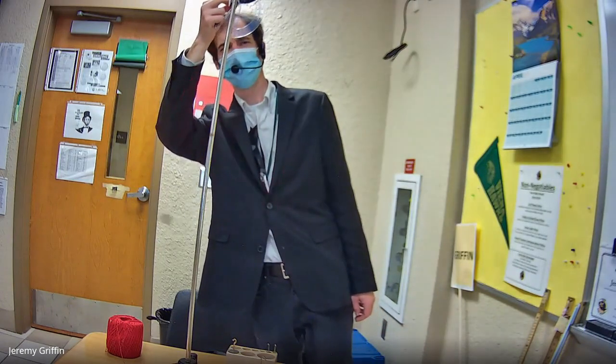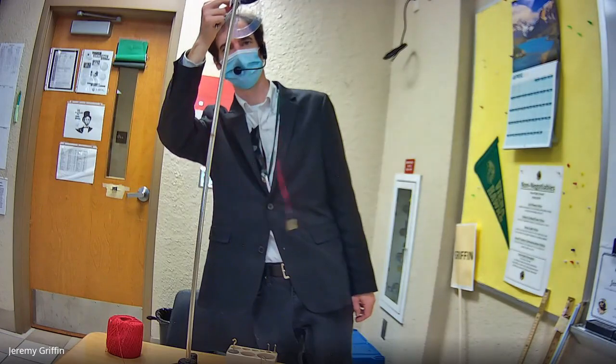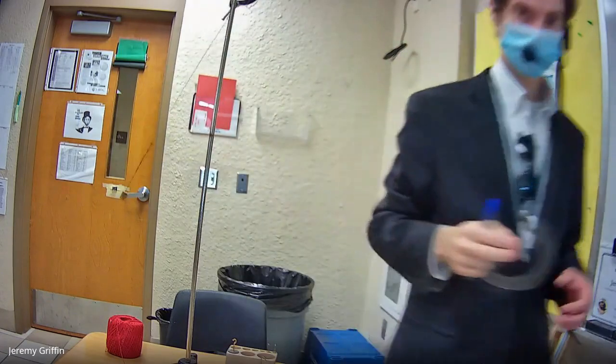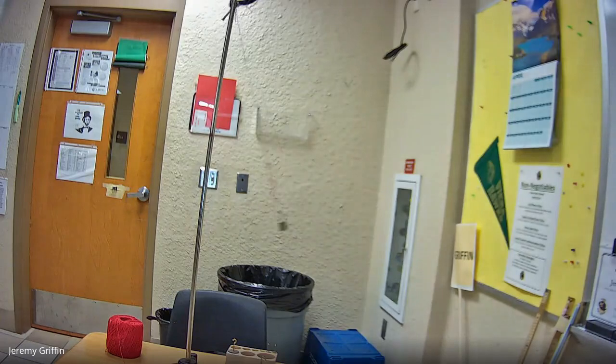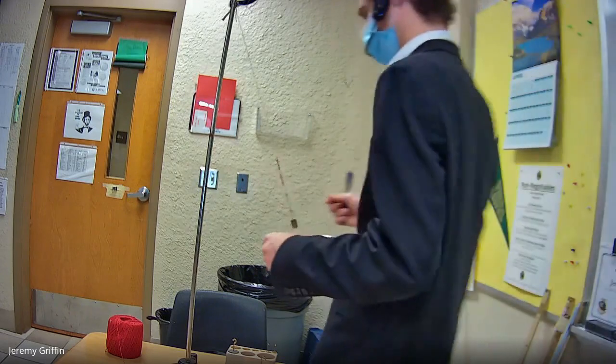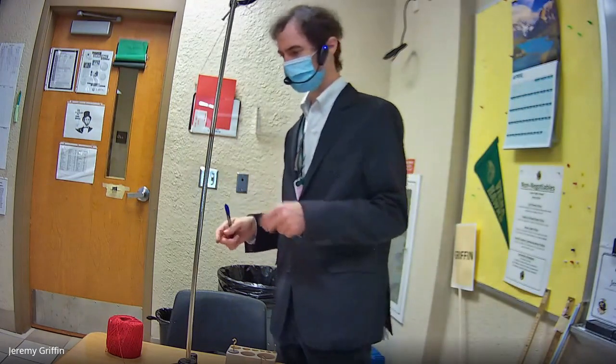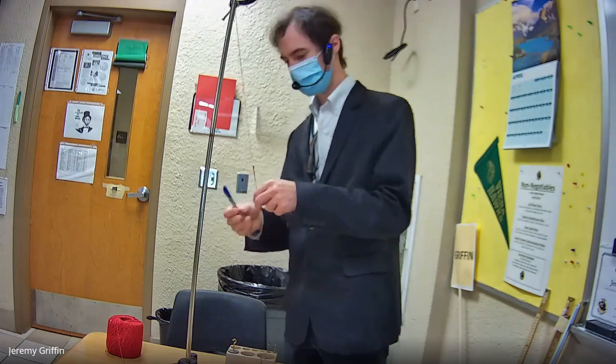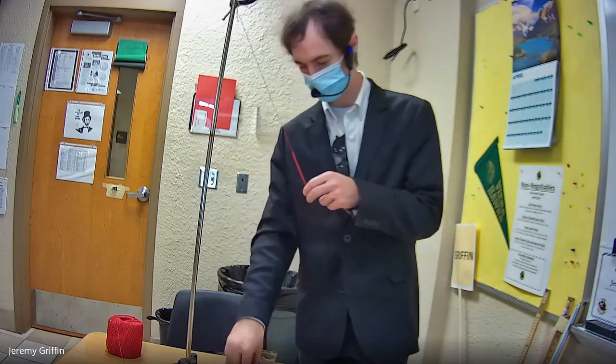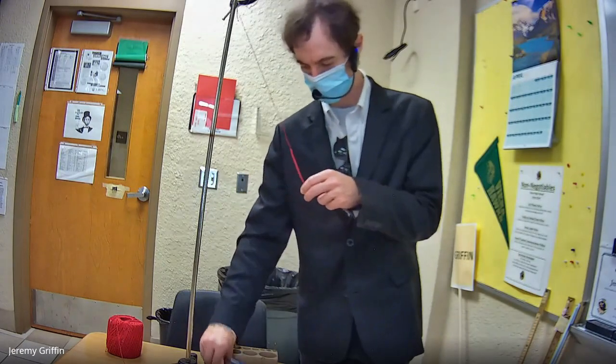And actually this one's keeping its angle pretty good. It's still swinging pretty close to 30 degrees. Interesting. So the larger weights are actually losing their angle a bit, but the smaller weights are able to keep their angle not too bad.